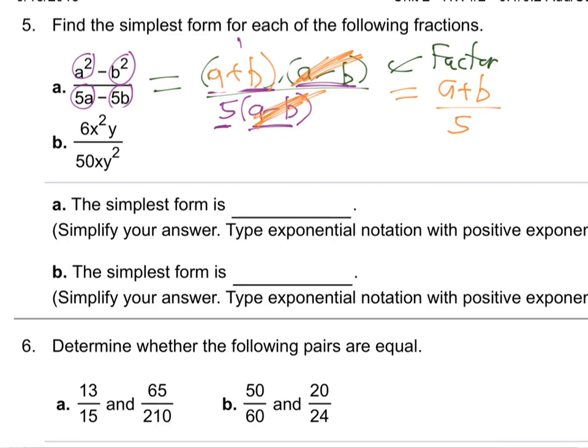So I'll cancel 6 and 50. What goes into 6 and 50? 2. Divide them both by 2. That leaves 3 on the top and 25 on the bottom. And then when it comes to the letters, you just cancel. We have x on the bottom, x squared, that leaves 1x on the top, y squared, a single y on the bottom. There we go.